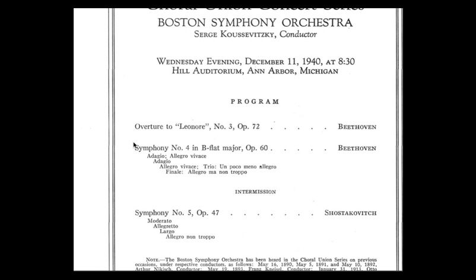The second piece is called Symphony No. 4 in B-flat major, Opus 60. Opus just means work, and that is also by Beethoven. And the third piece, which is after the break or the intermission, is Symphony Number 5, Opus 47 by Shostakovich.